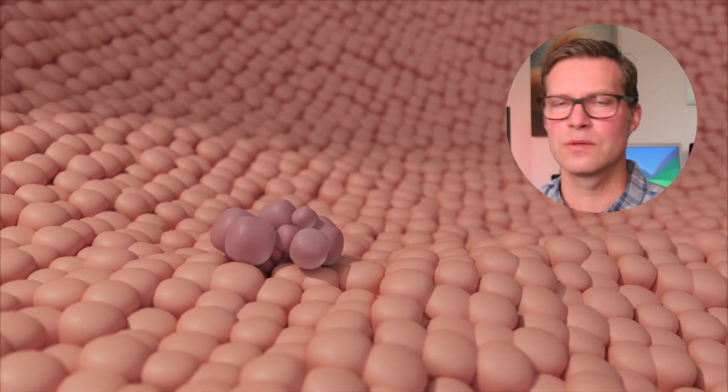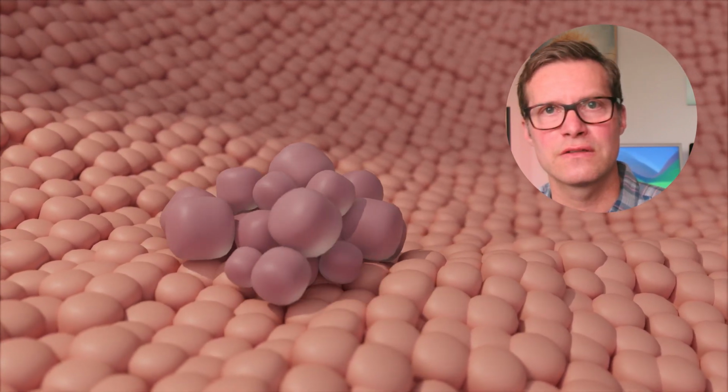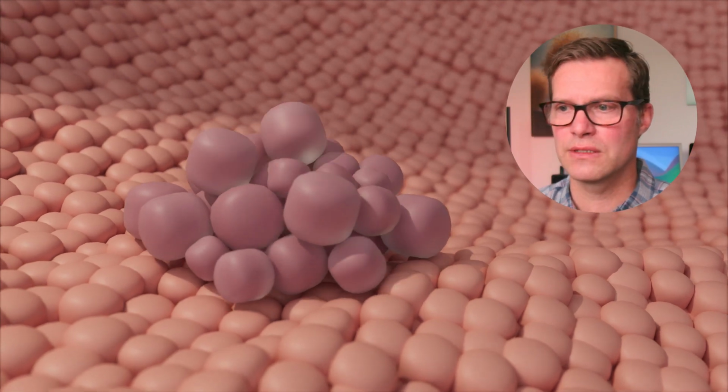You could easily now start bringing in vascularization and things like that if you wanted to have a completed finished animation.